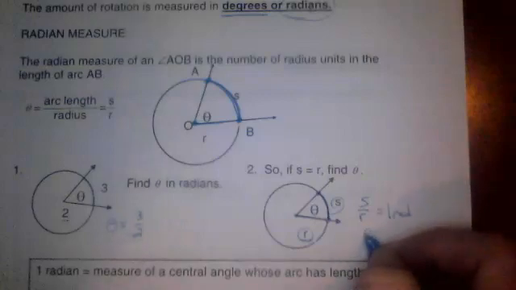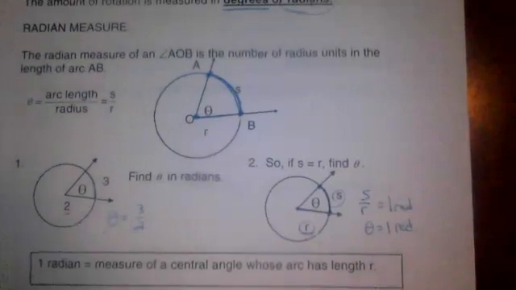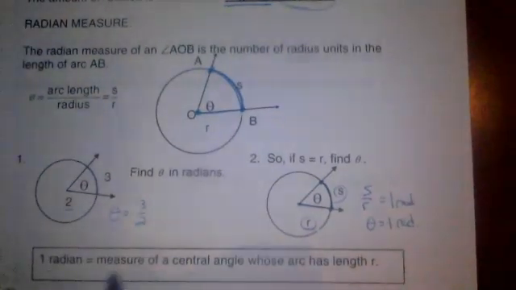So theta is 1 radian in this situation. So here it is, the measure of a central angle that has an arc that is exactly the same as the radius.